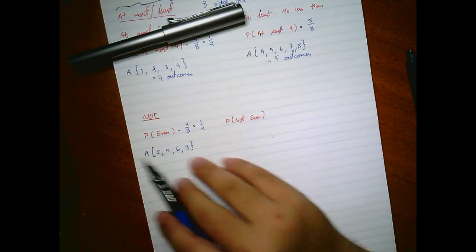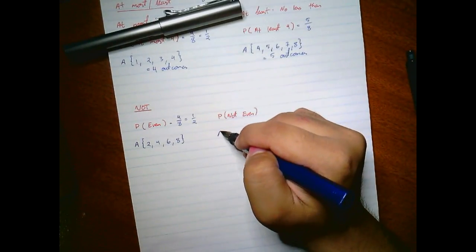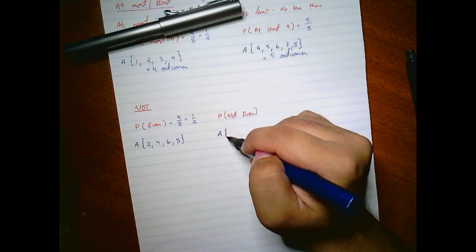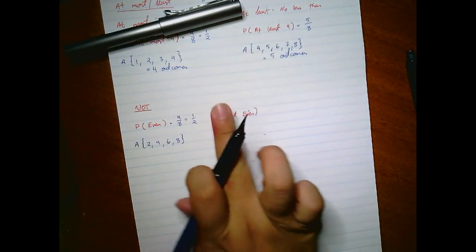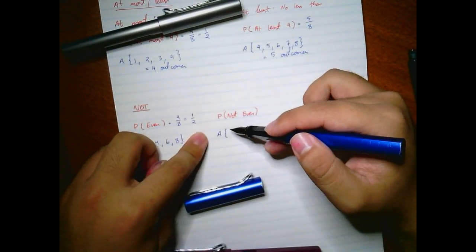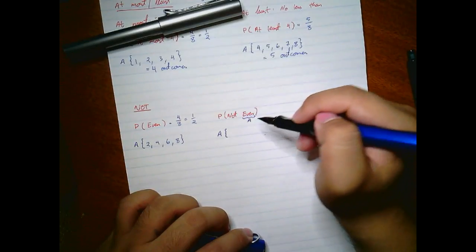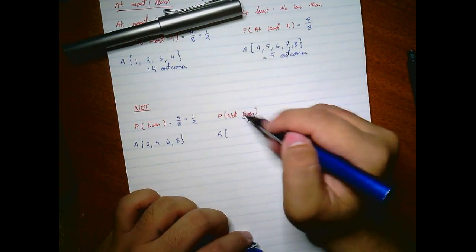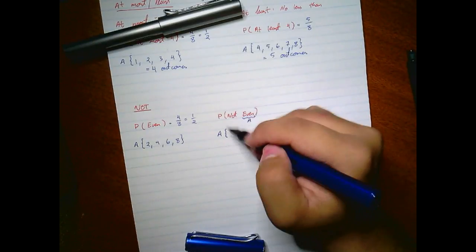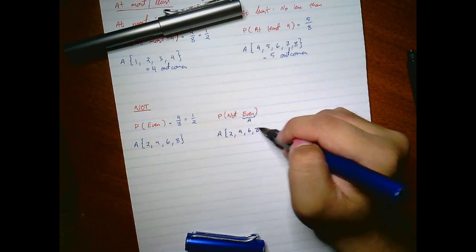Okay, well, let's pretend we haven't calculated this. We haven't counted this group yet, so let's do that now. So we have A. First we ignore the not, and we just find evens. So A is even. The evens are going to be 2, 4, 6, and 8.